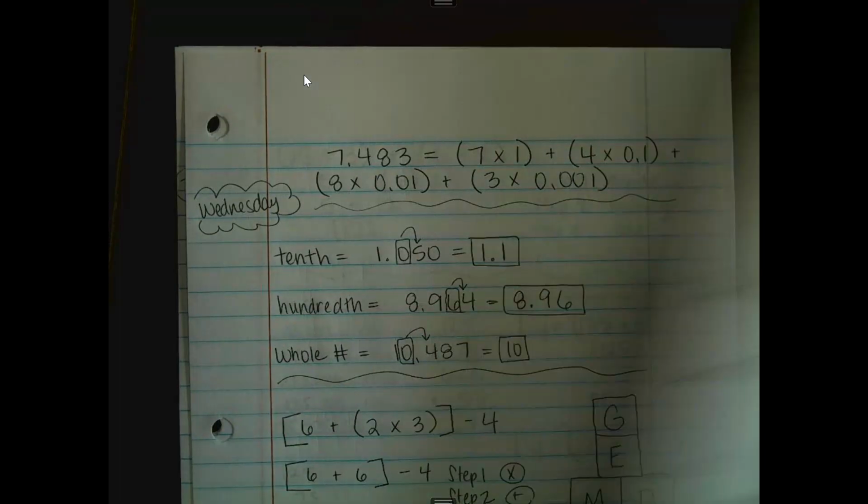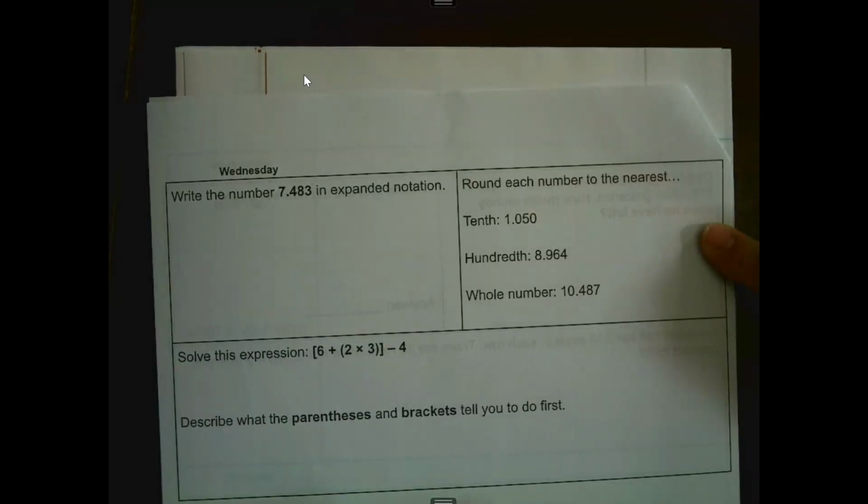All right, next one, we are rounding each of these numbers to the nearest tenth, hundredth, and whole number.